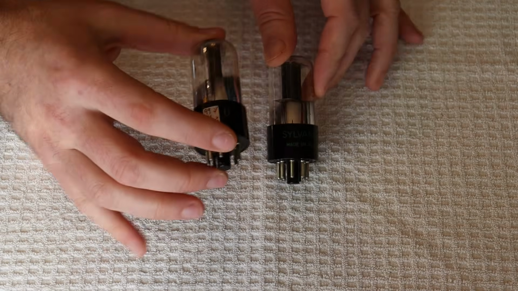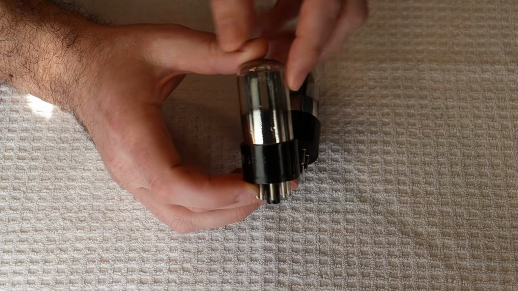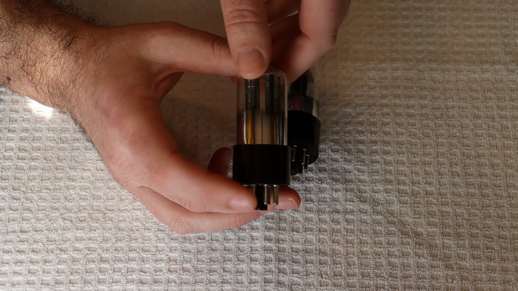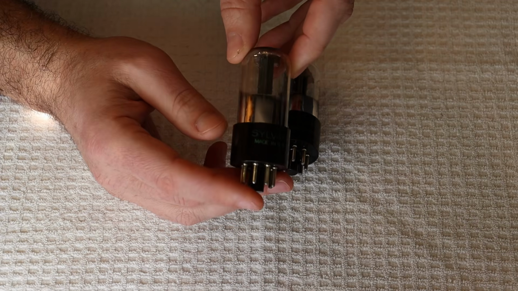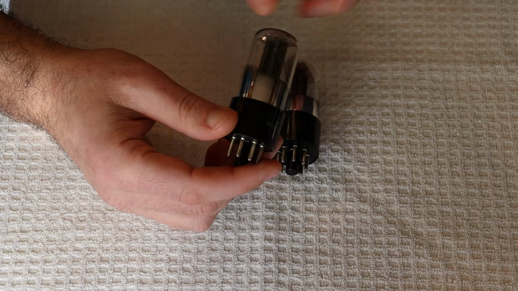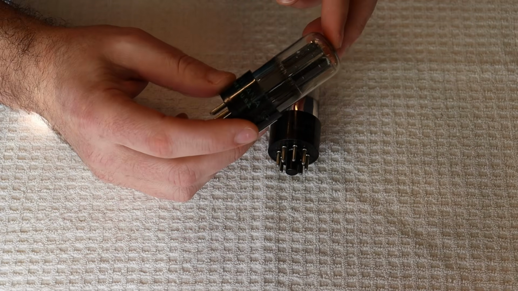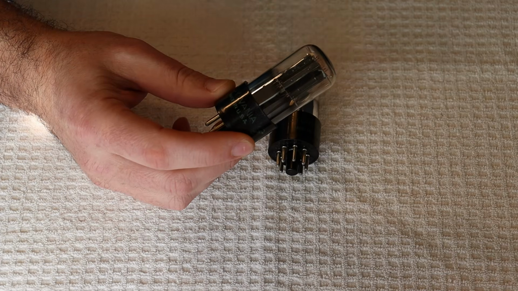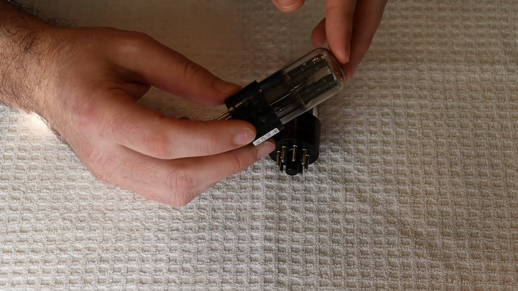Let's take a look at the other guy here. Again, we don't have a white ring. So that is typical whenever a tube is starting to get gassy. You'll see it slowly starting to creep in from the edges of the gettering. It also implies that it's had a lot of cycles of heating up and cooling down, and that means it has a lot of hours on it.